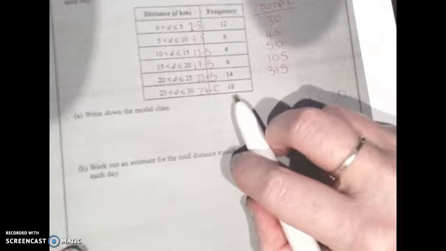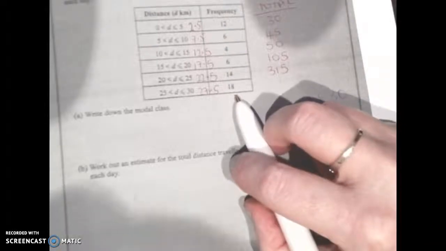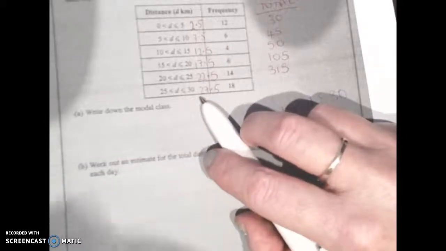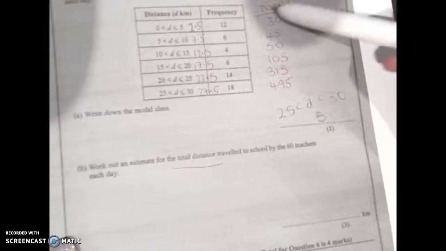And these last, the biggest group, these 18 teachers, we're saying that our estimate is that each lives 27.5 kilometres away. So they're at 495. And then all you'd have to do to get the total distance travelled by all of the teachers, I'll leave you to that bit yourself, all you would do is total up all of these values, which will give you this final total for those 3 marks.